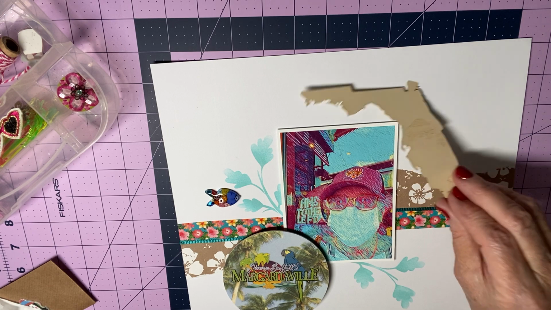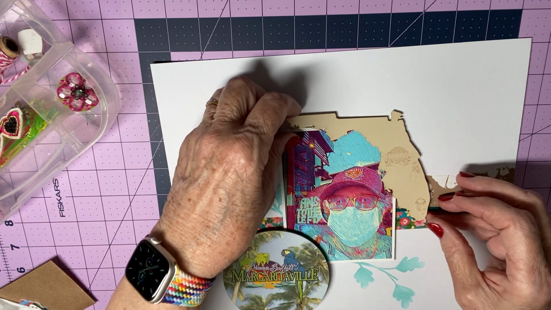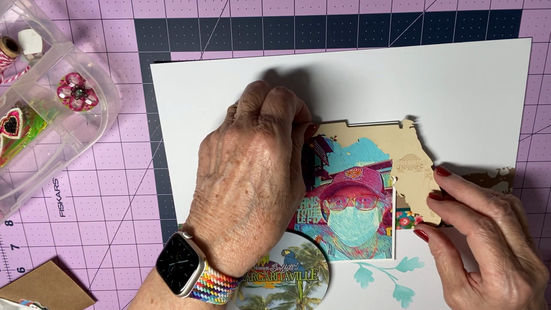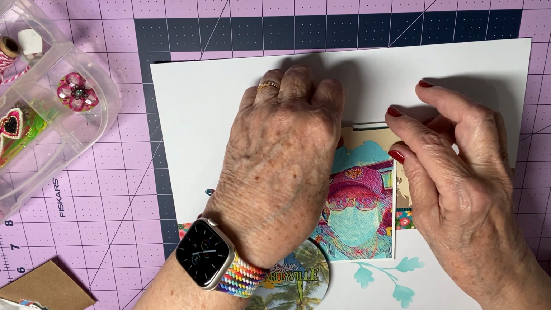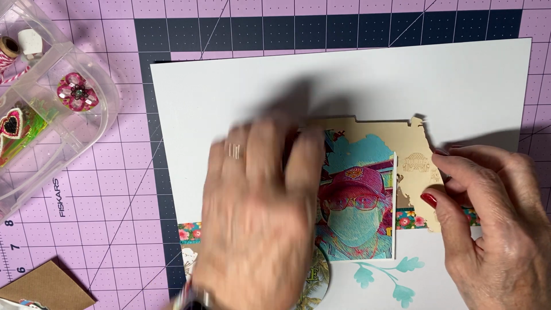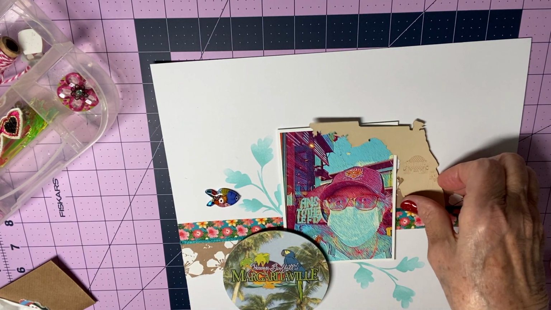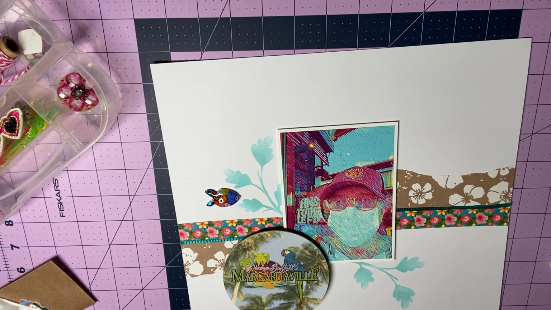It could kind of go right there. Would that look goofy if I did that? But you could then see the entire coastline. I think I'm going to do that, guys.